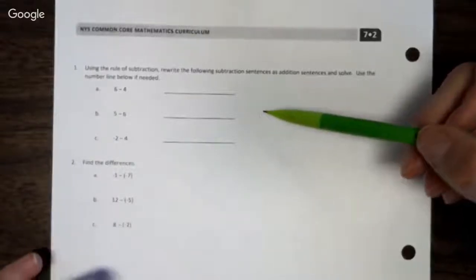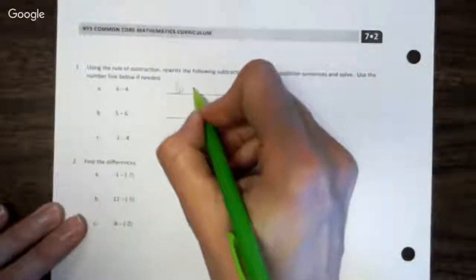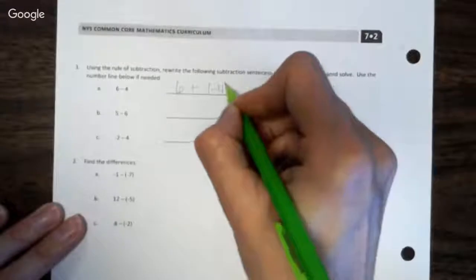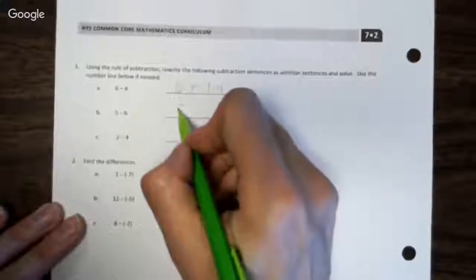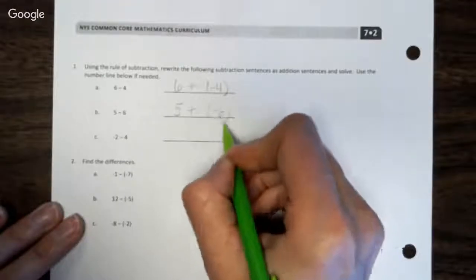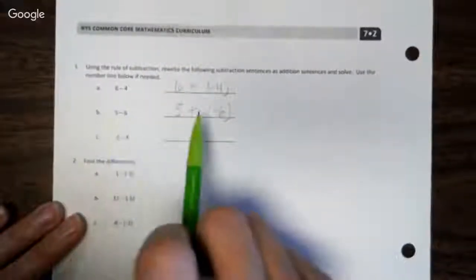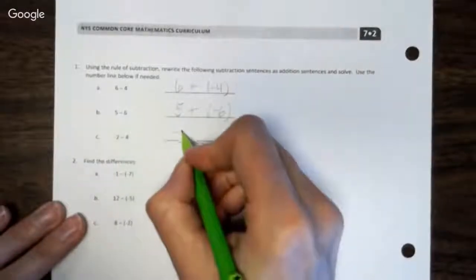All right, so using the rule of subtraction, we're going to rewrite the following subtraction as addition sentences. So all this is asking us to do is rewrite subtraction as addition. It's not asking us to solve. So 6 minus 4, we're going to do leave, change, change. Subtraction is now addition. Let's do it again. So 5 is left, change the subtraction to addition, change 6 to negative 6. Subtraction becomes addition. Last one, we have negative 2 plus negative 4. Subtraction becomes addition.